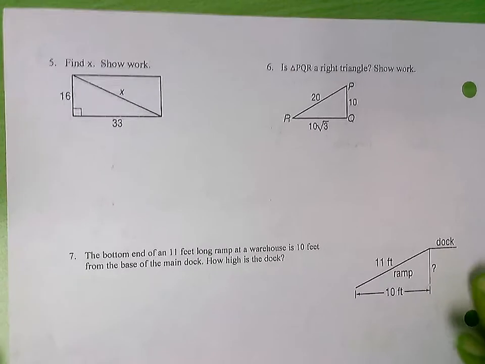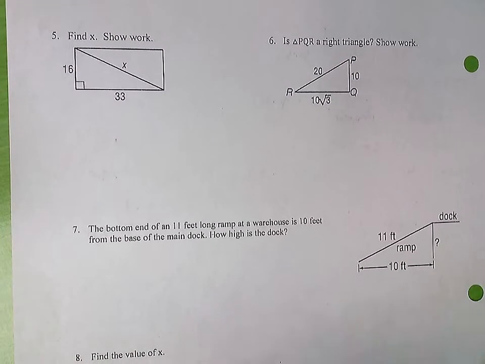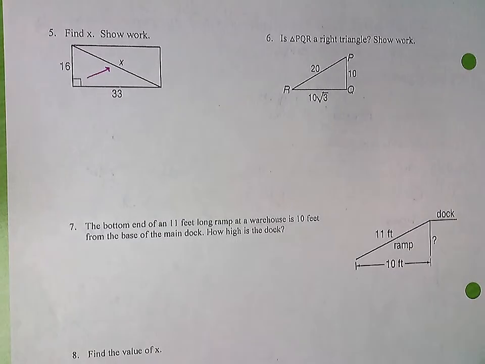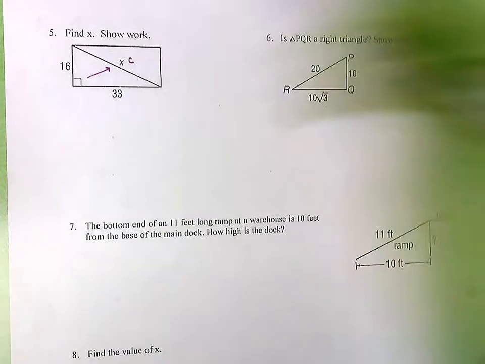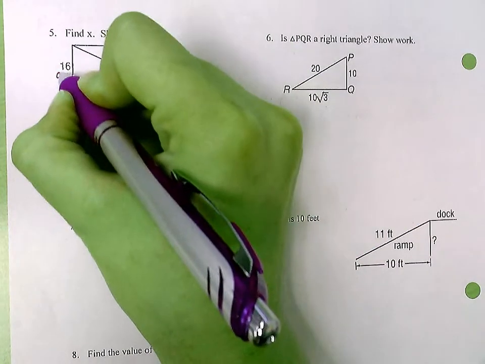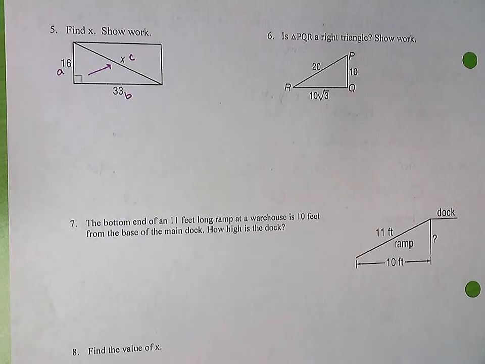Okay. On the back. Yeah, I just skipped one. It's okay. Number 5. We want to find the value of x and we want to show our work. Okay, this is what we did yesterday on our assignment. You're just using the Pythagorean theorem to solve for x. Okay, so it is opposite that 90-degree angle. So it's the hypotenuse. It's C. That means the other two sides are A and B.